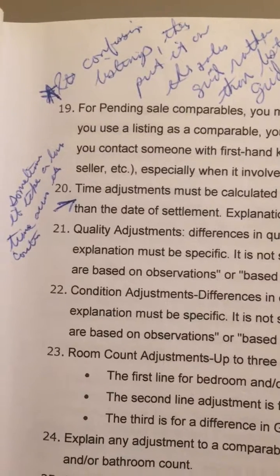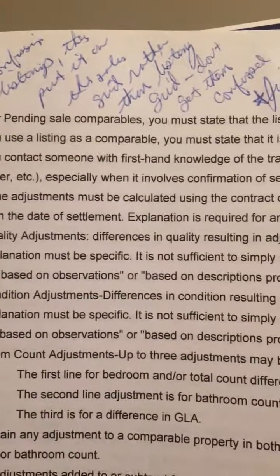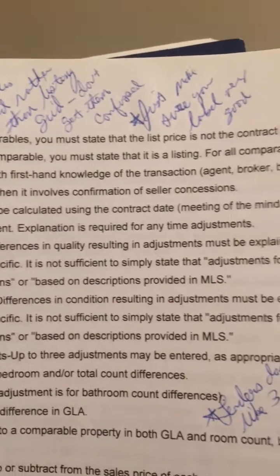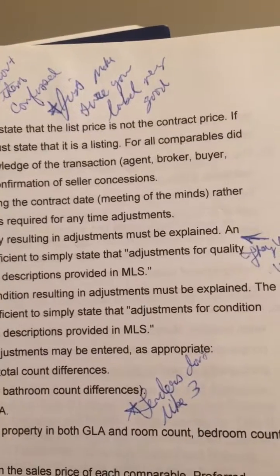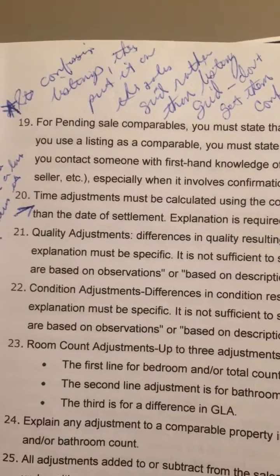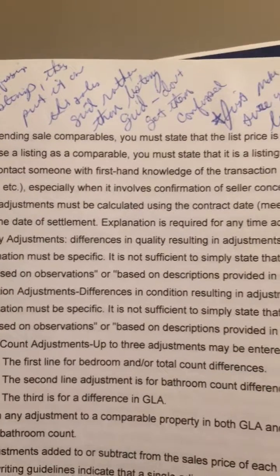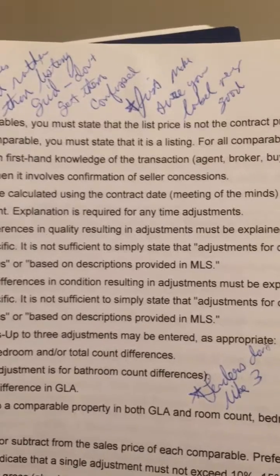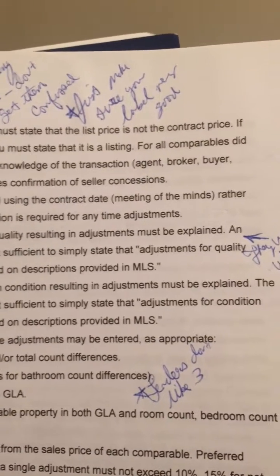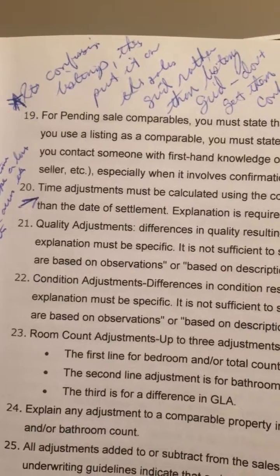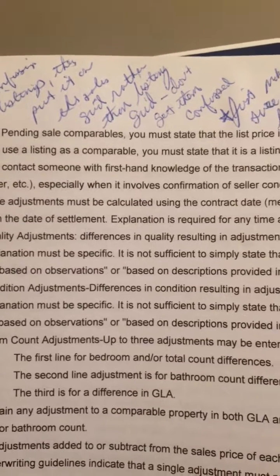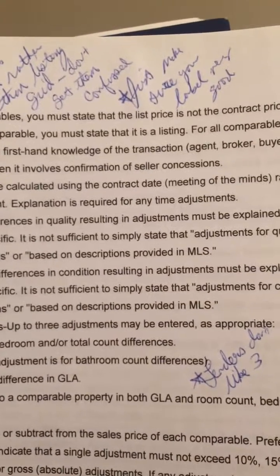21. Quality adjustments. Differences in quality resulting in adjustments must be explained. An explanation must be specific. It is not sufficient to simply state that adjustments for quality are based on observations or based on descriptions provided in MLS.